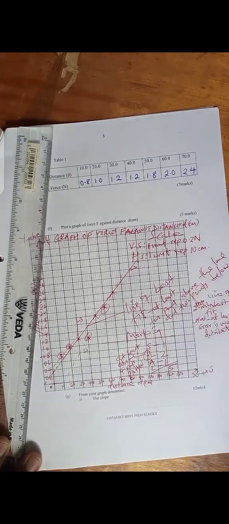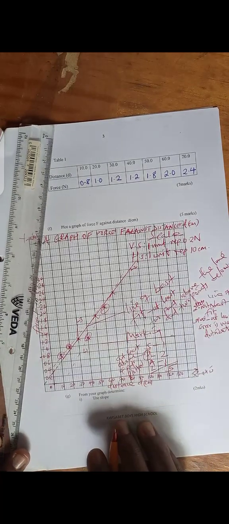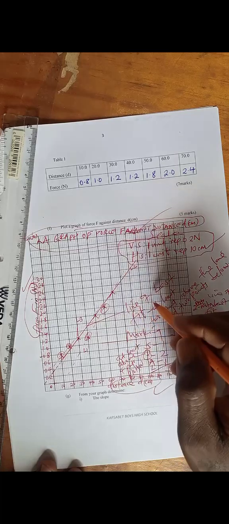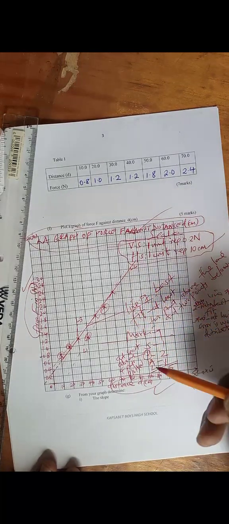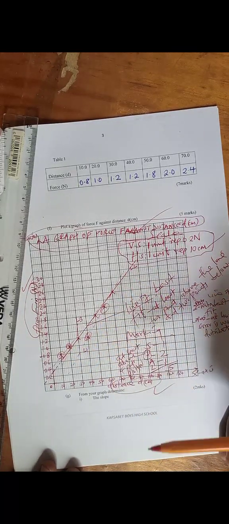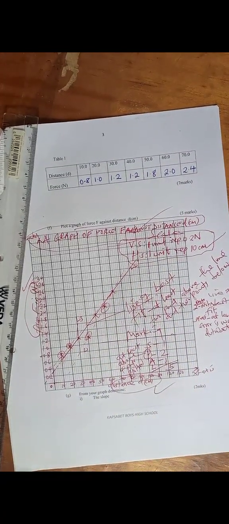So when you do everything perfect and correctly, you get all the marks. So you confirm whether all the variables are there. You can see the distance on the right side of the axis, also the heading. The graph has a name. The graph has a scale. As you can see, the scale is evenly distributed and well placed. Then the line of best fit considered. So that was a graph of force F against distance D in centimeters. So next time we will be finding the slope.